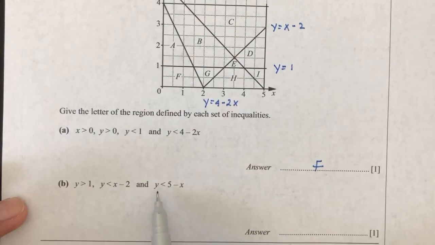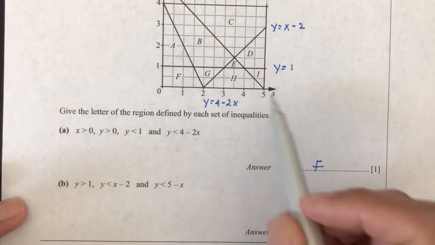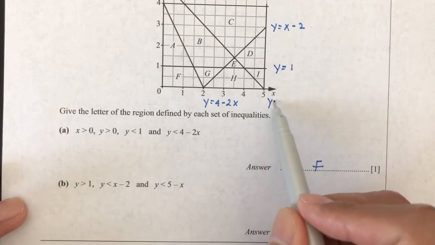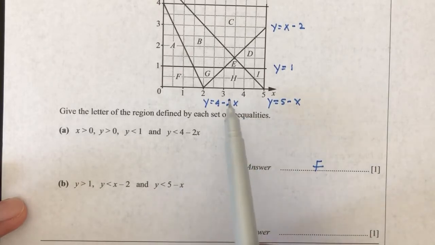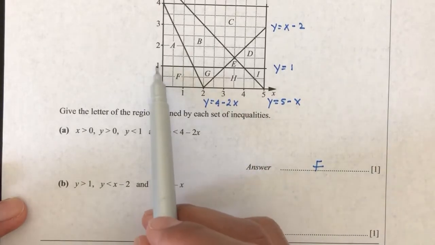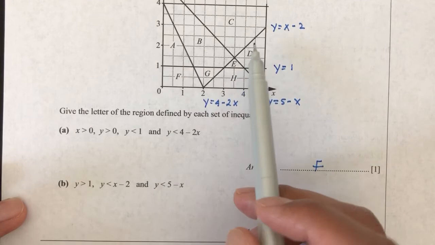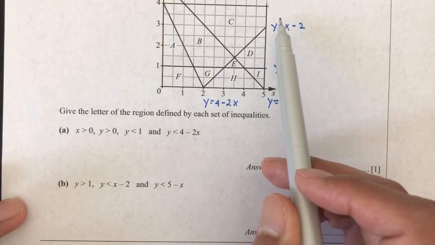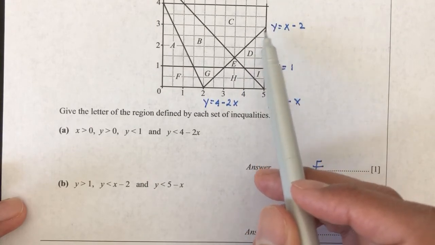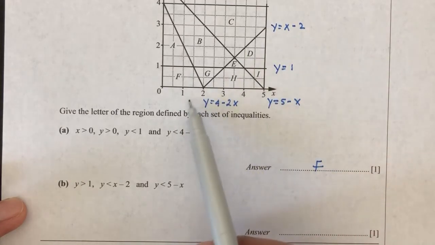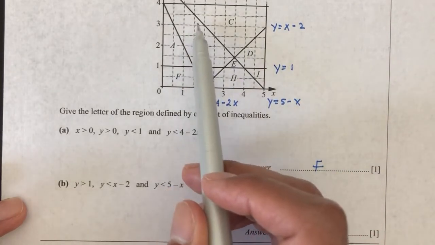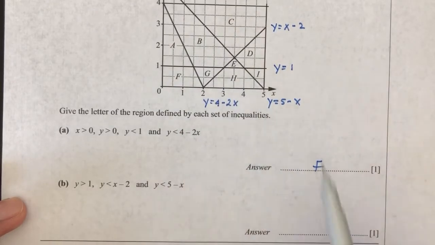We have to find the last equation, which is y is less than 5 minus x. So where is this line? This line is here, y equals 5 minus x. It needs to be below this line. Okay, so we have three conditions. It needs to be above this line. It needs to be less than this line. Oh, I mean, I was right. So less than this line, and less than this line. So it'll become this E. Your answer will be E, in between.